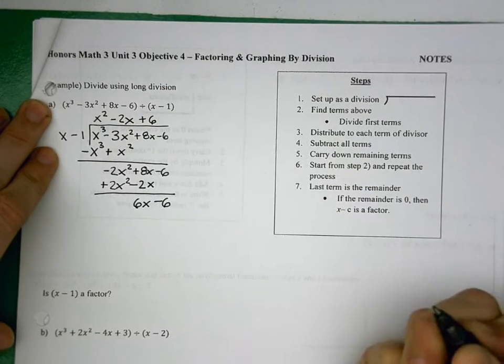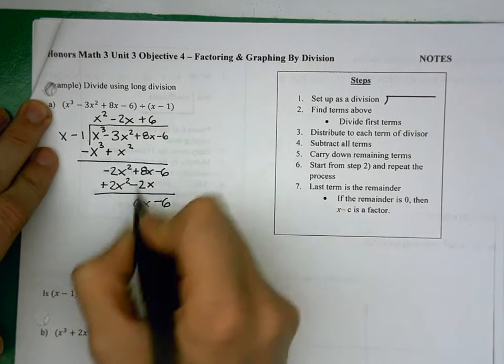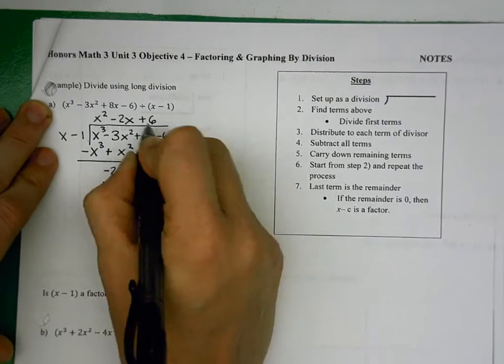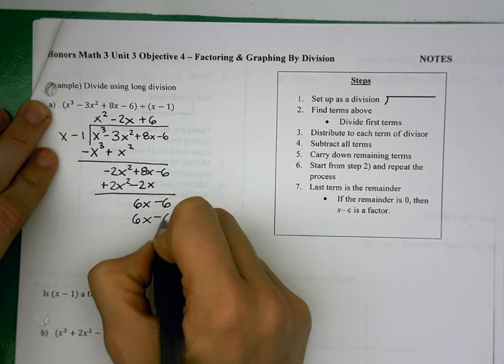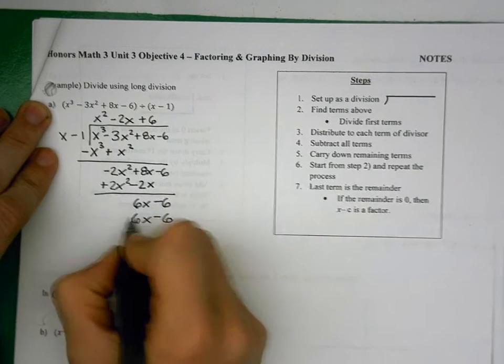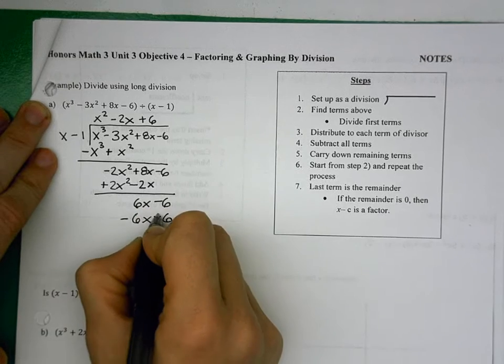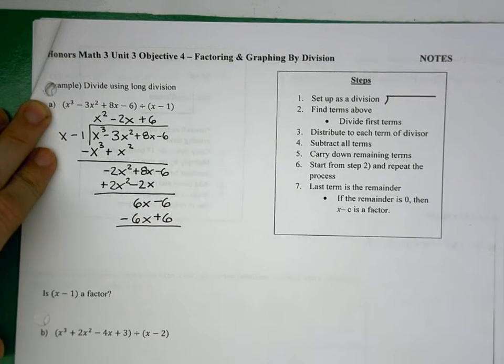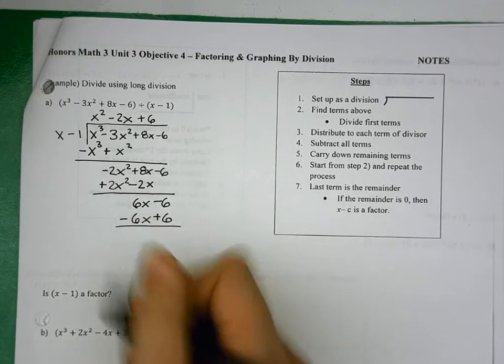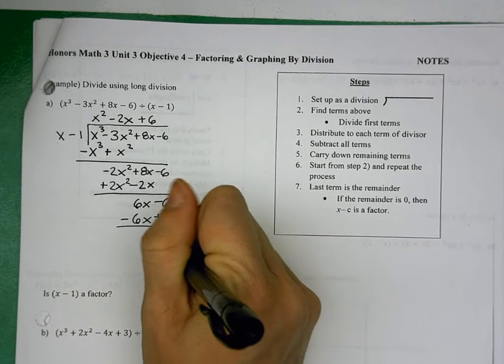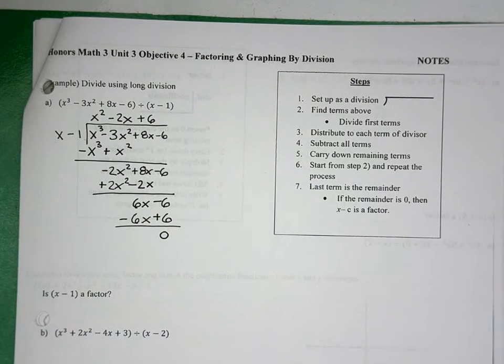Now multiplying. 6 times x is 6x. 6 times negative 1 is negative 6. So we're going to subtract. This becomes minus 6x plus 6. 6x minus 6x is 0. Negative 6 plus 6 is 0. And so we've reached the bottom here. There's no way x can go into 0.